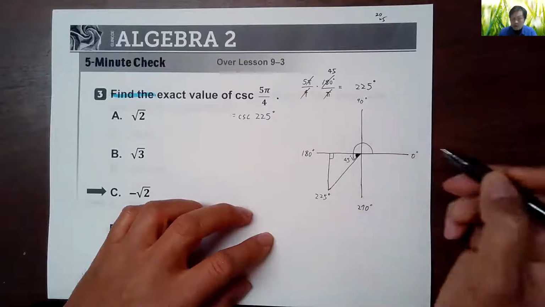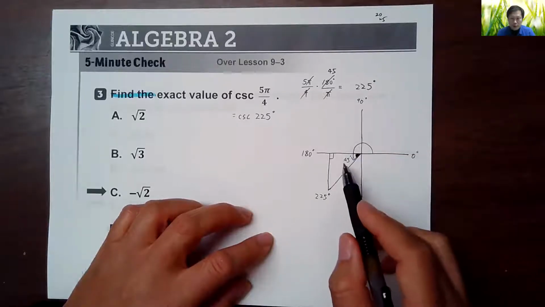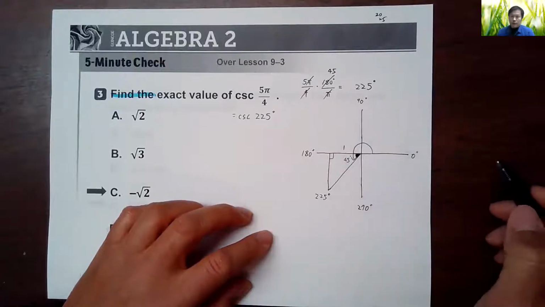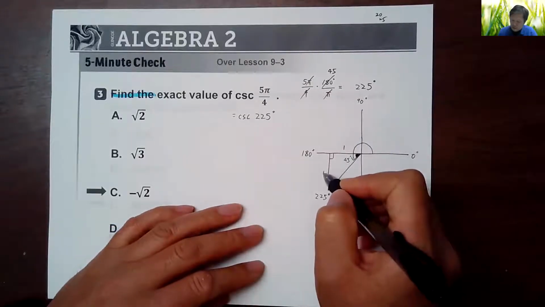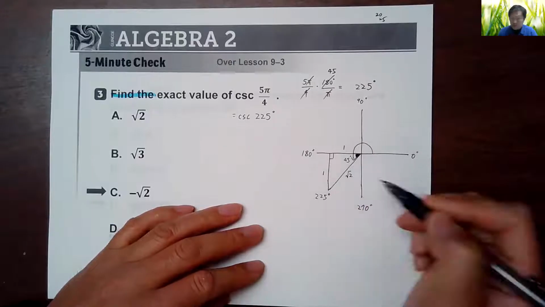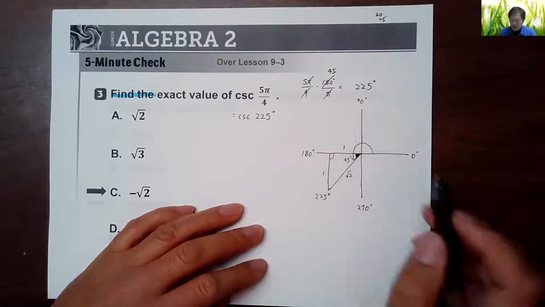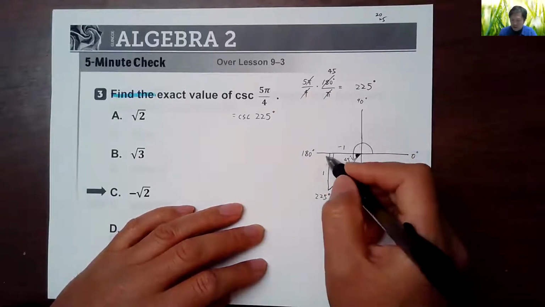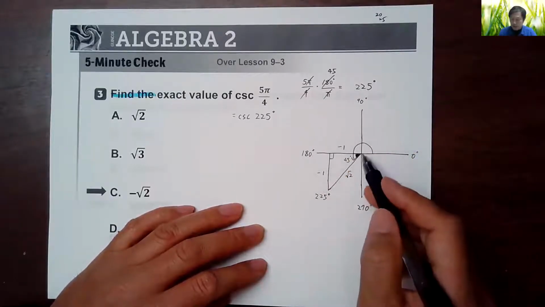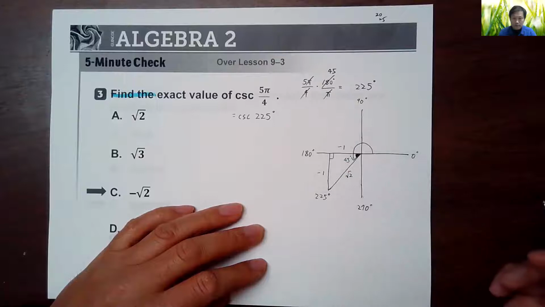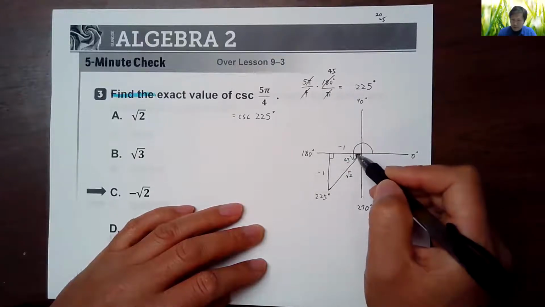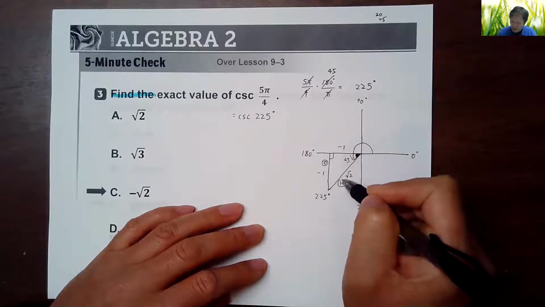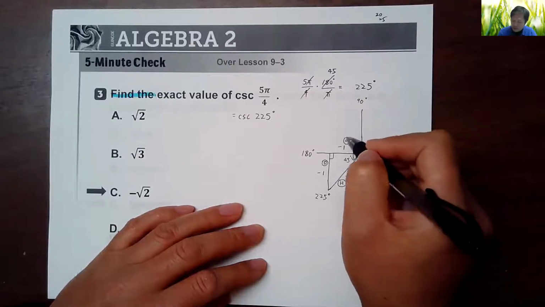Once you recognize this reference angle as 45 degrees, I'm expecting you to know the ratio of the lengths: 1, 1, square root of 2. One thing you have to be very careful about: going to the left, don't forget minus. Going down, don't forget minus. Hypotenuse, always positive. So this is a reference angle. Opposite here, hypotenuse here, adjacent here.